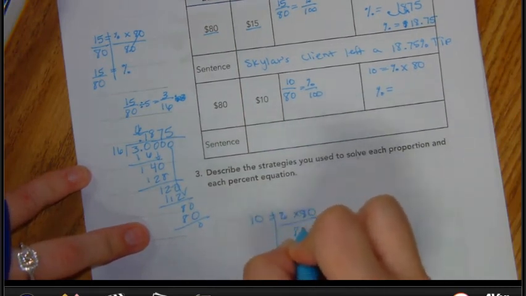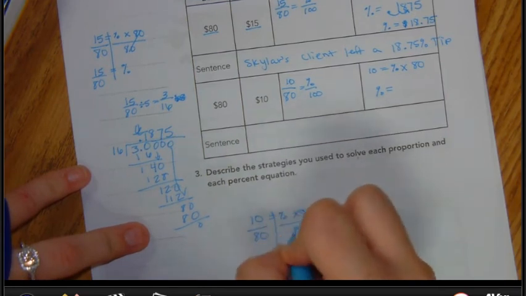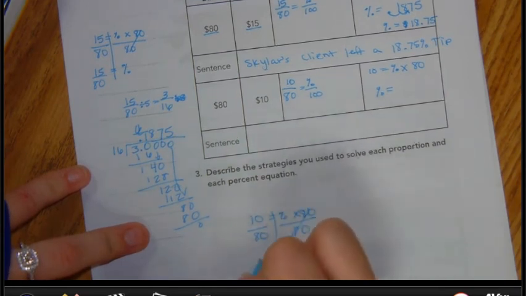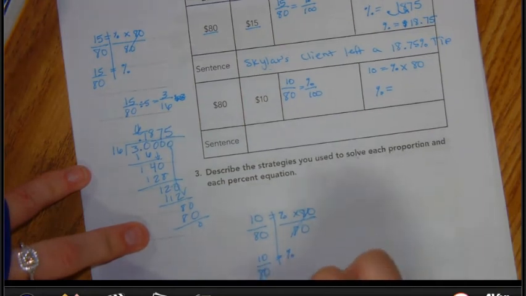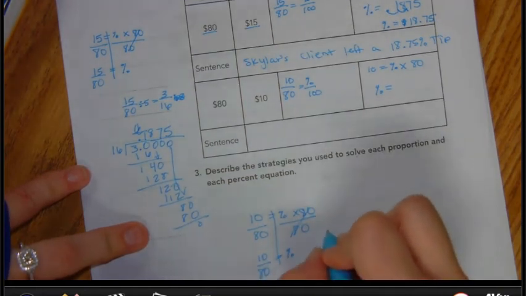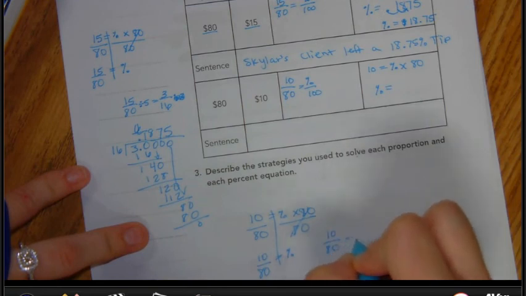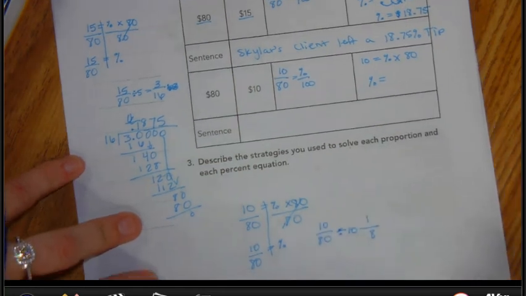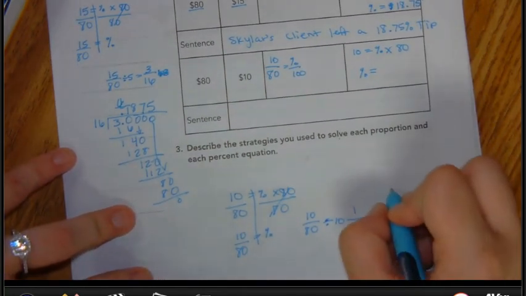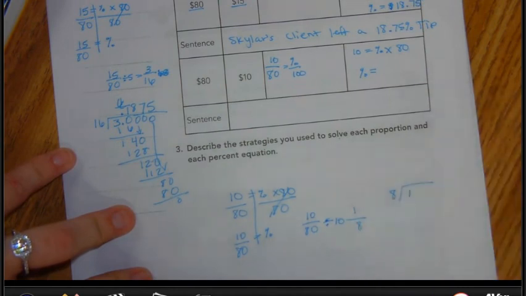To get percent by itself, I'm going to divide both sides by 80, to have percent is equal to 10 over 80. So 10 over 80, I'm going to divide both top and bottom by 10. 10 divided by 10 is 1, 80 divided by 10 is 8. Okay. I'm going to see what this is as a decimal.